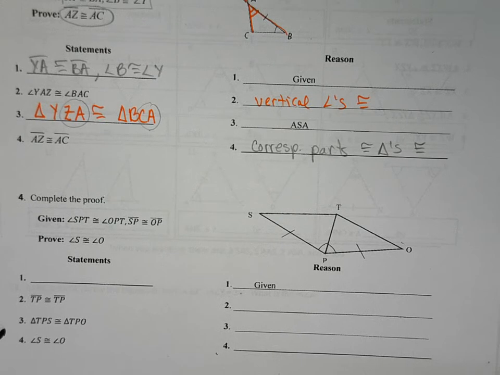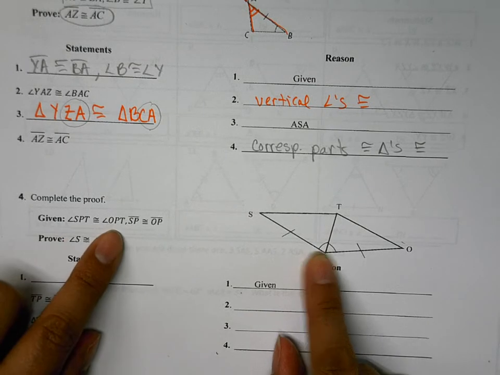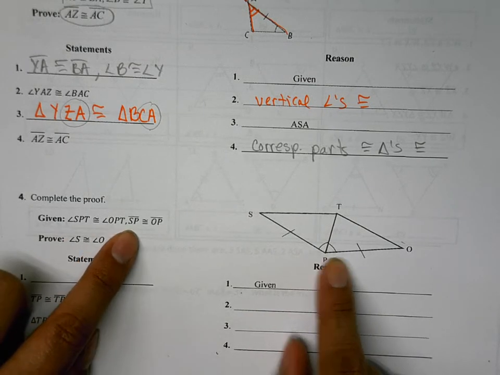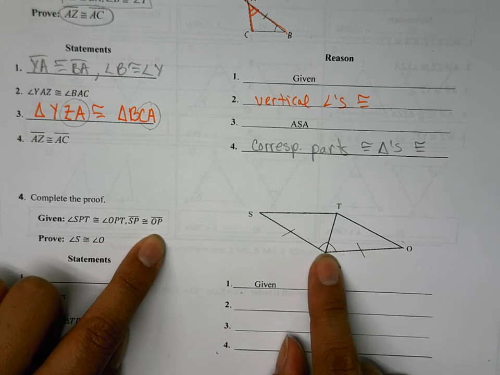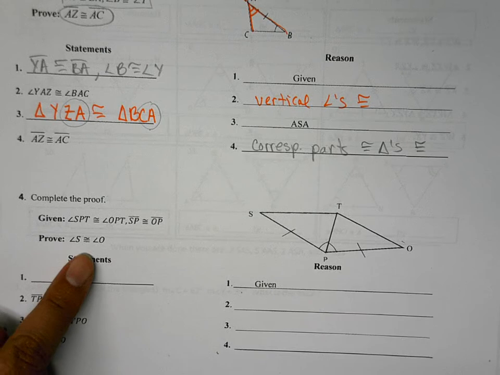I'm going to give you guys a few seconds to read it and see if all the markings are in place. Are the markings already there for you? Did they give us angle SPT is congruent to angle OPT? And side SP is congruent to OP. Okay. Now, what am I trying to prove? The triangles congruent or the parts are congruent?